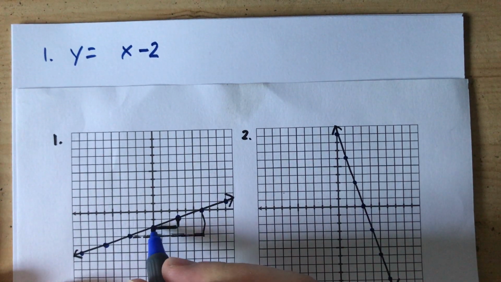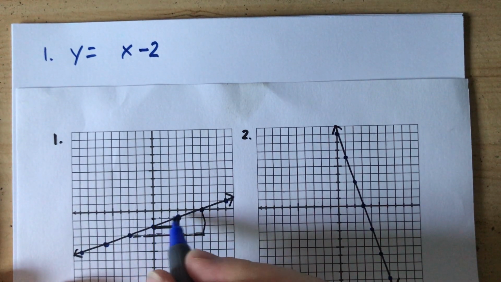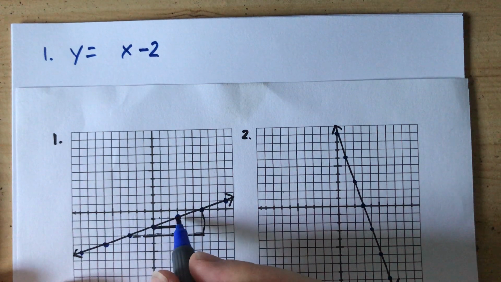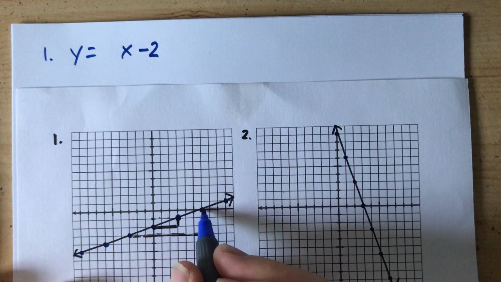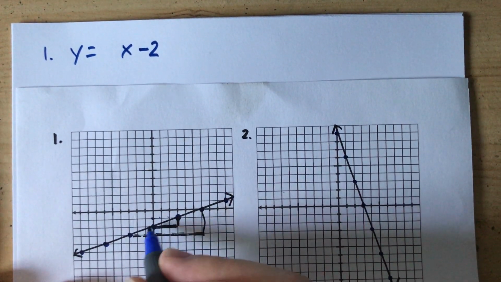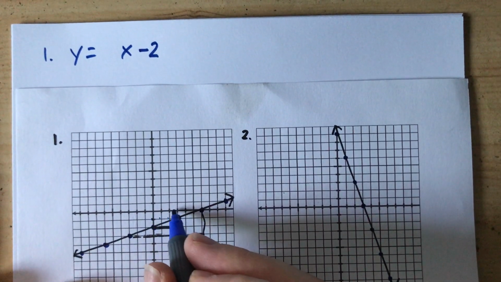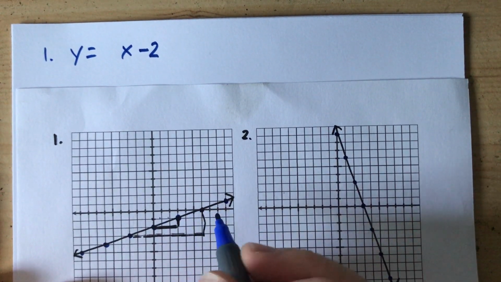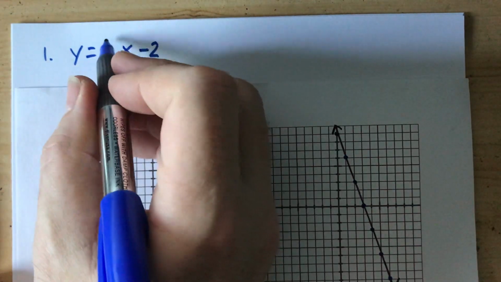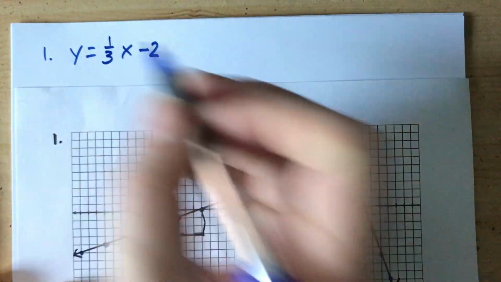And now to get from this point to the next, which is right here, or right there, it doesn't matter. I'm going to go up 1, right 1, 2, 3. Up 1, right 3. Now if I did it from this point to that point, it'd be up 2, right 6. So either way, 2 over 6, 1 over 3, your slope is 1/3.